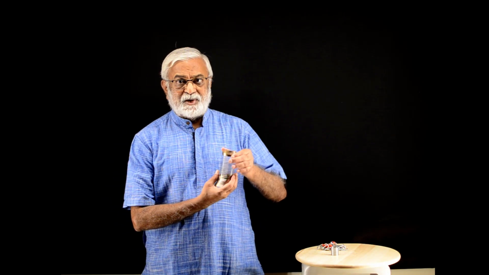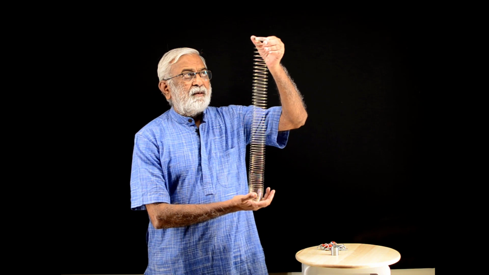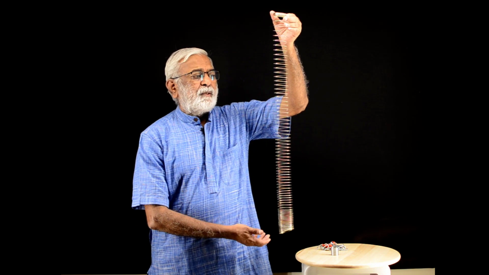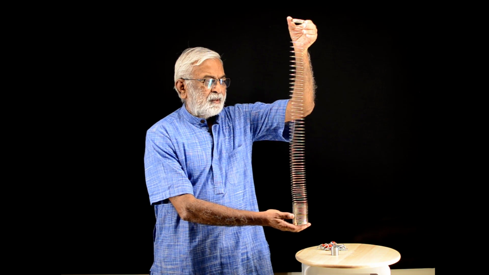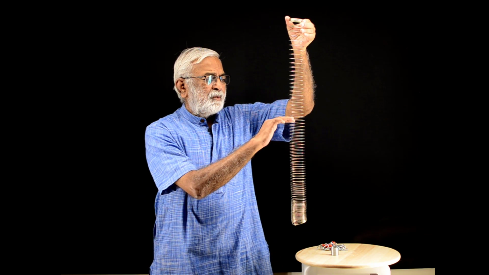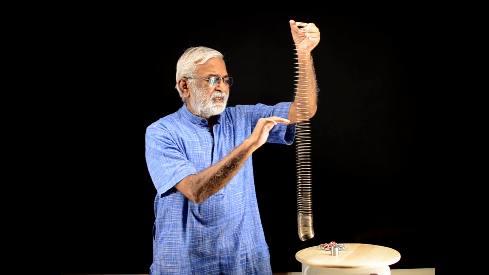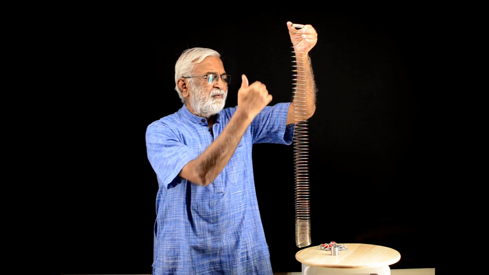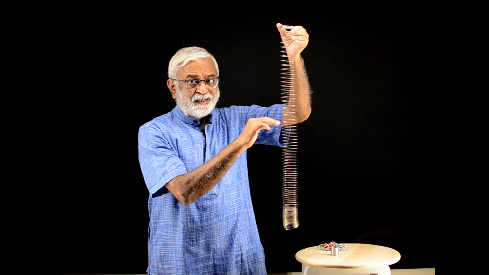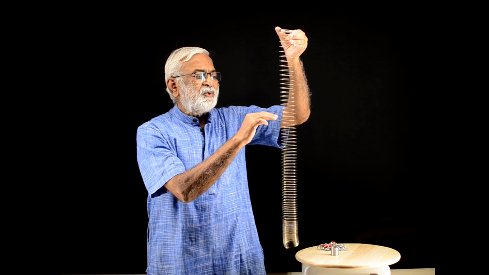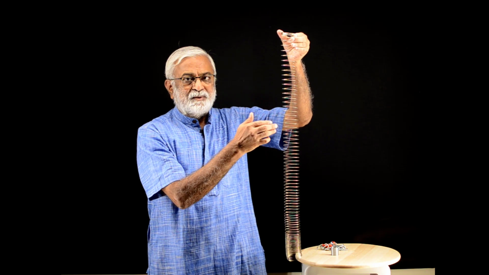Now some explanation for the behavior of the Slinky. Well, when the Slinky is held like this, if you consider a portion below a certain section, portion above and portion below, the portion below is held in that position by the tension of the spring above it.